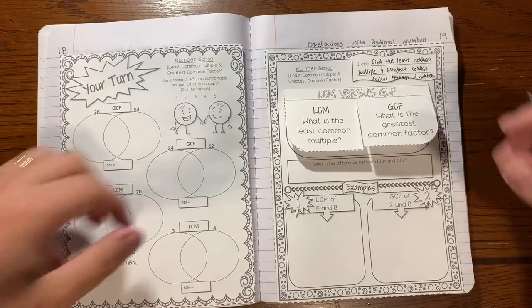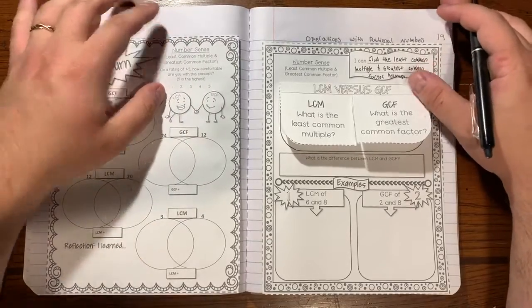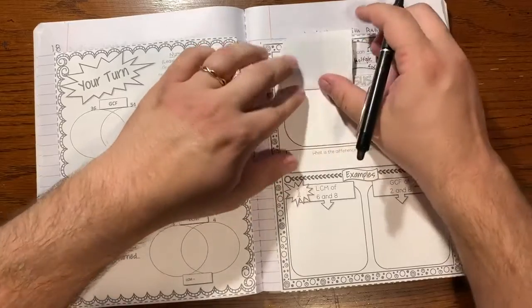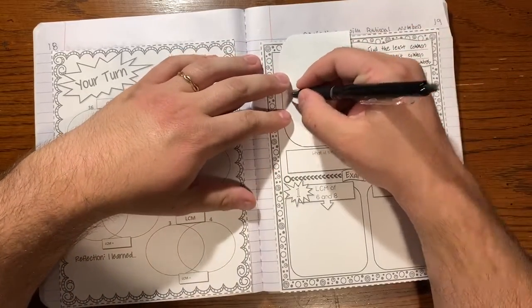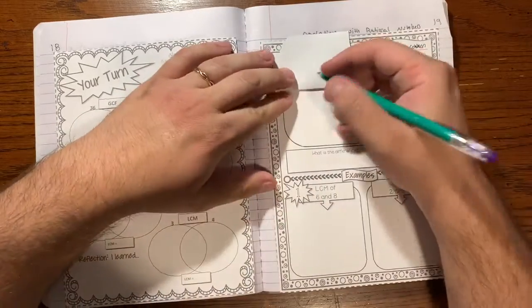Okay, and let's talk about each because they are very different and a lot of students get them confused. The least common multiple. So that is the smallest, and let's do that in a different color. I'll do that one in green.